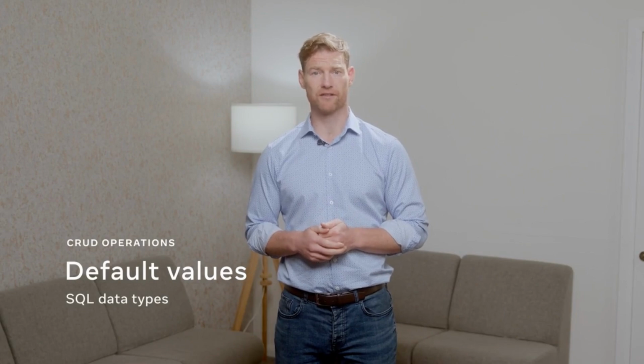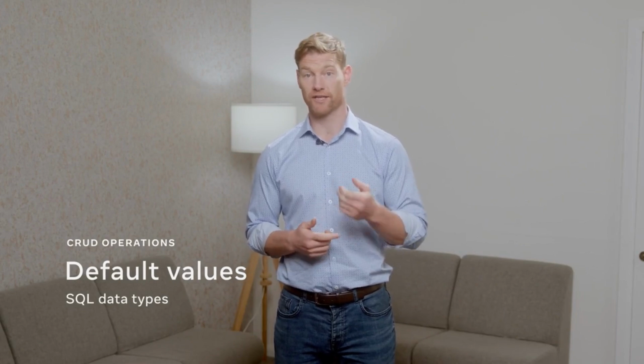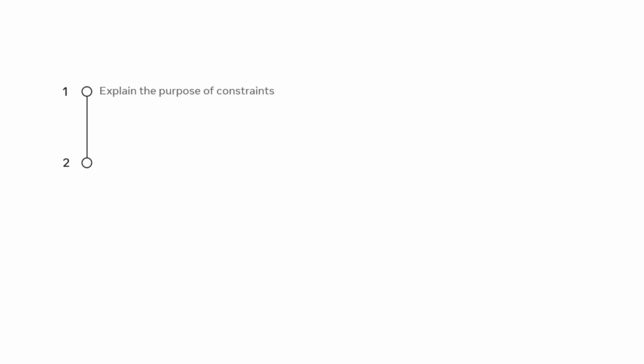Great work! To ensure the accuracy and reliability of the data in your database, you must limit the type of data that can go into your database table. In this video, you'll learn how to describe the purpose of constraints in a database and identify default constraints to set default values in a table.